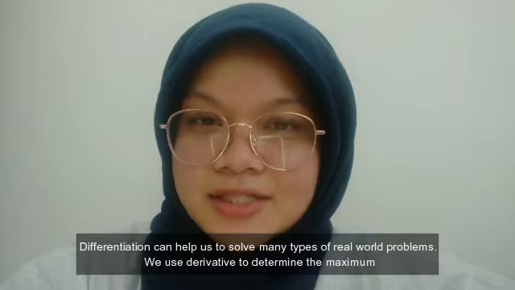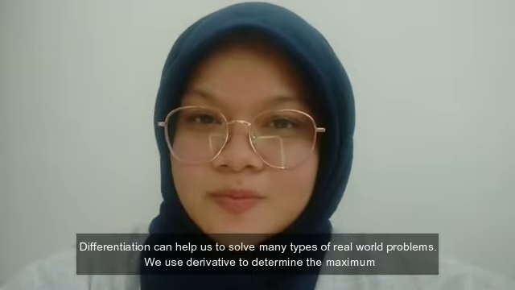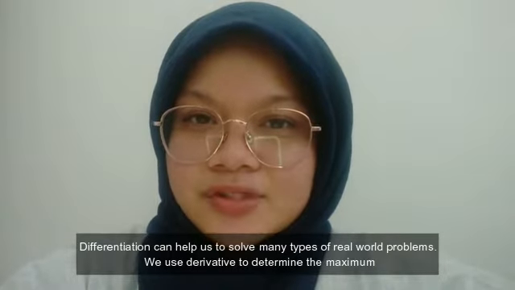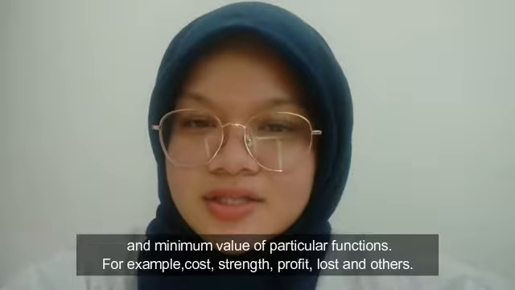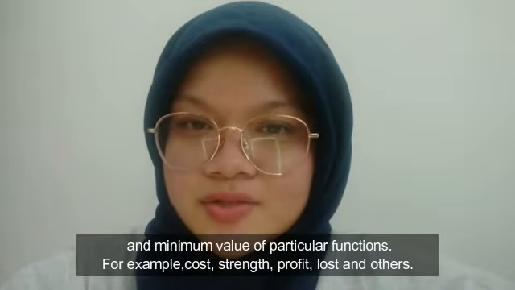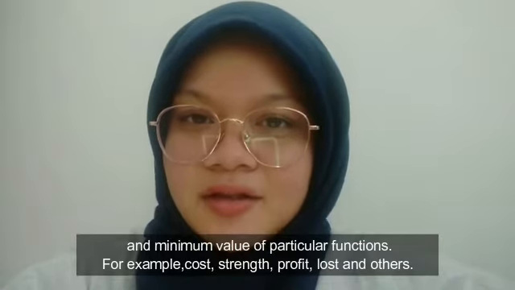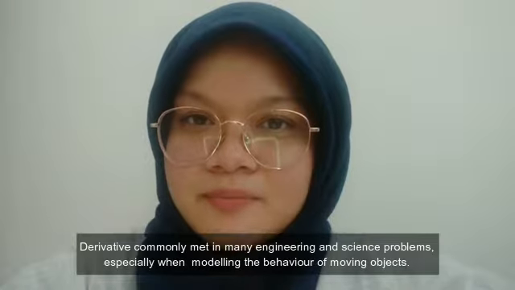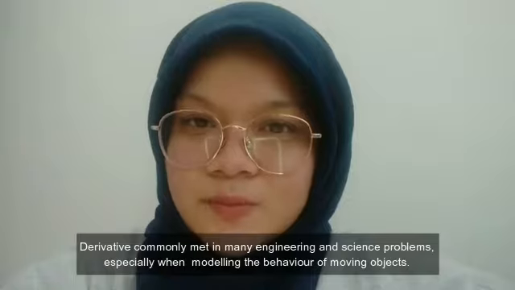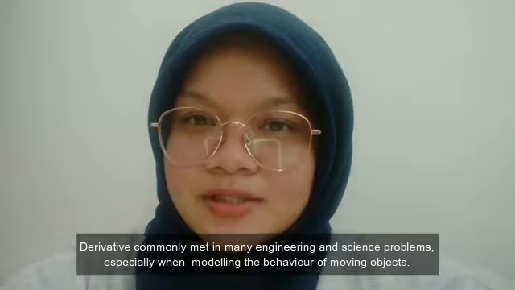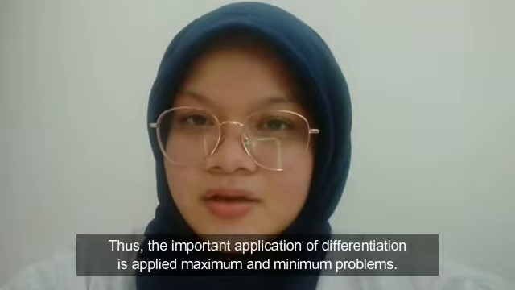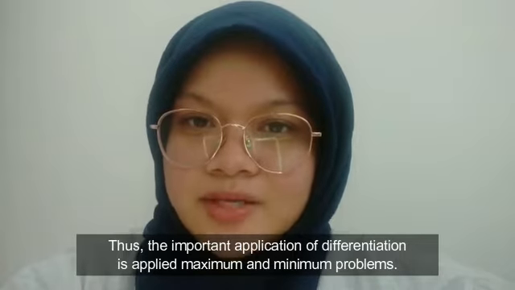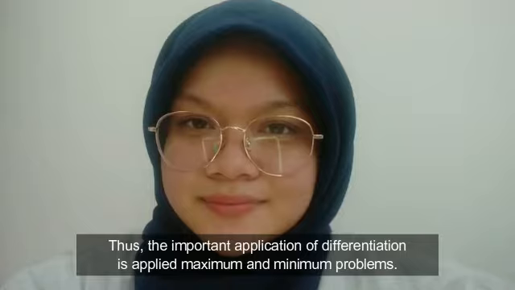Differentiation can help us to solve many types of real-world problems. We use derivatives to determine the maximum and minimum value of particular functions, for example, cost, strength, profit, loss, and others. Derivatives are commonly used in many engineering and science problems, especially when modeling the behavior of moving objects. Thus, the important application of differentiation is applied to maximum and minimum problems.